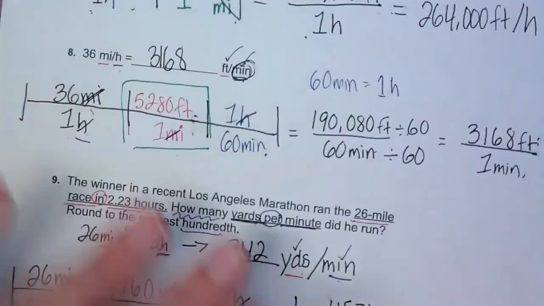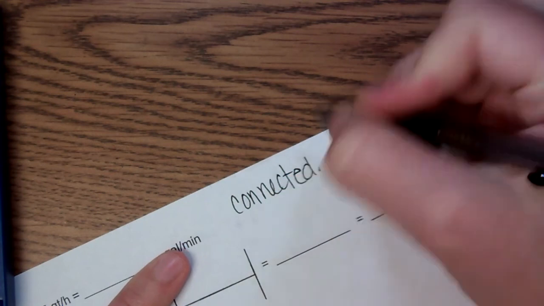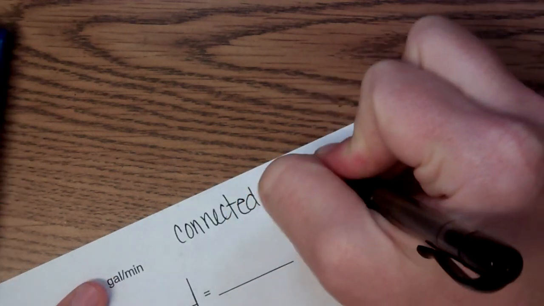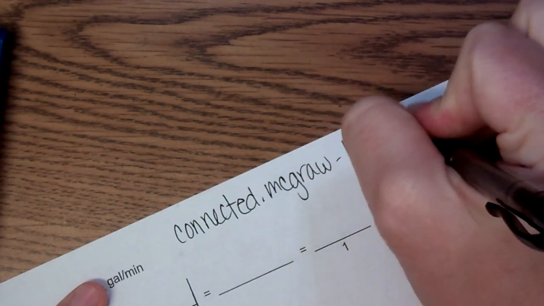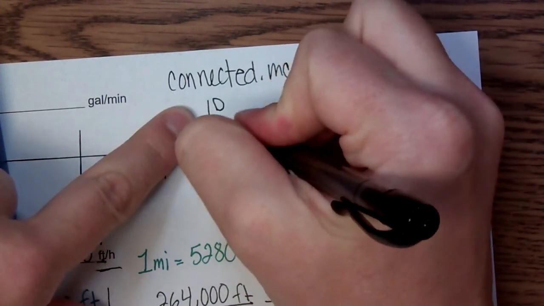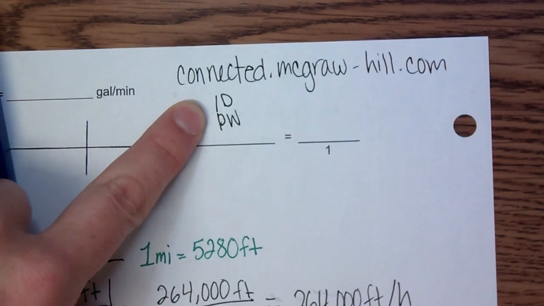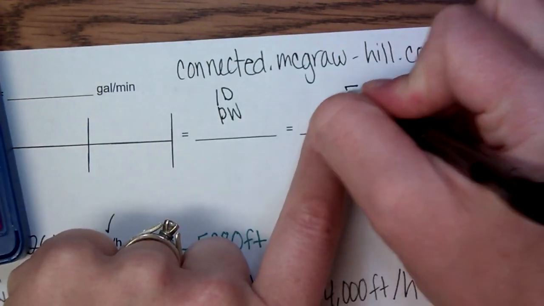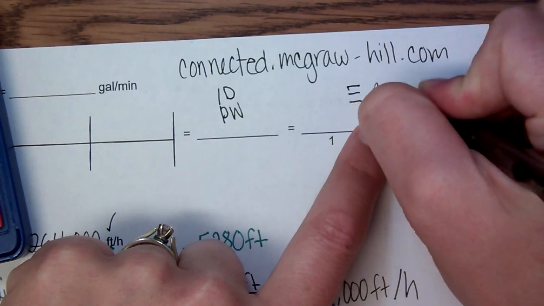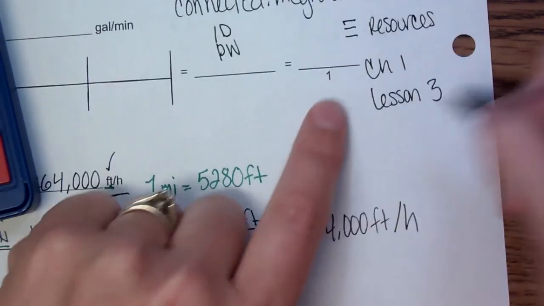All right, hopefully these examples were helpful for you. If not, you know what I'm going to say. You need to go to connect.mcgraw-hill.com, and put in your ID and your password that is probably on a sticker in your agenda or on a piece of colored paper that talks about ConnectEd in your binder. And then when you get in there, you need to click the menu at the top, click resources, or just use the drop-down menu to go to Chapter 1, Lesson 3, and you probably want to hit up a tutorial.